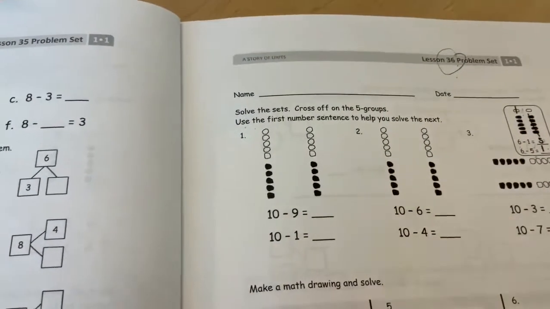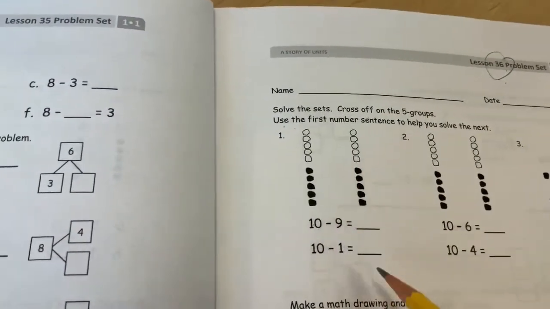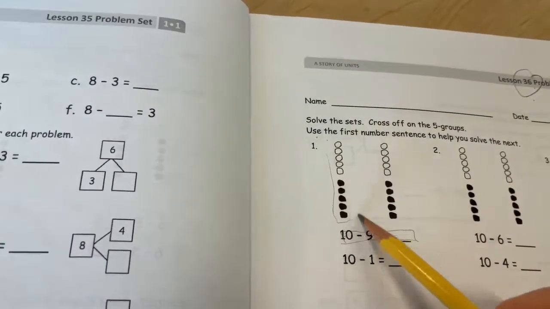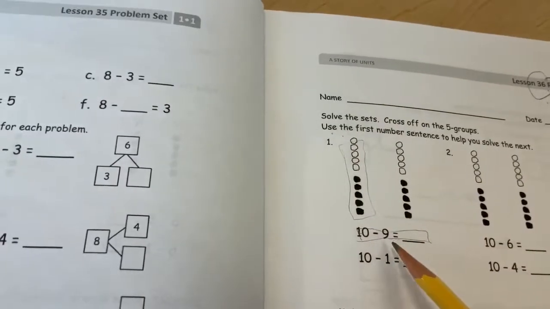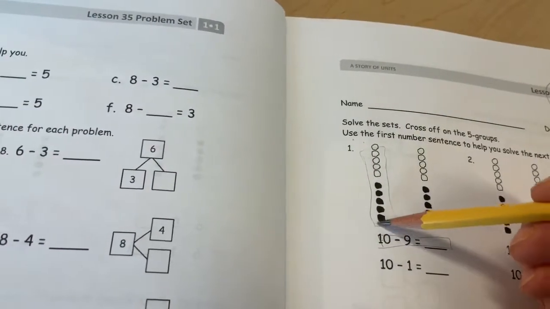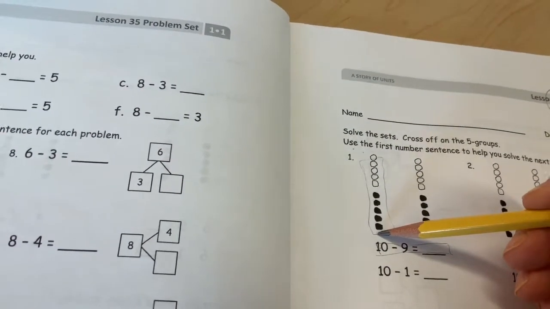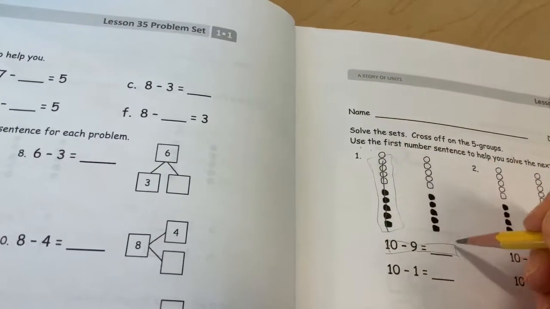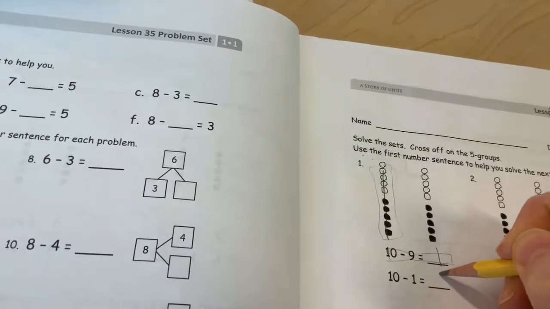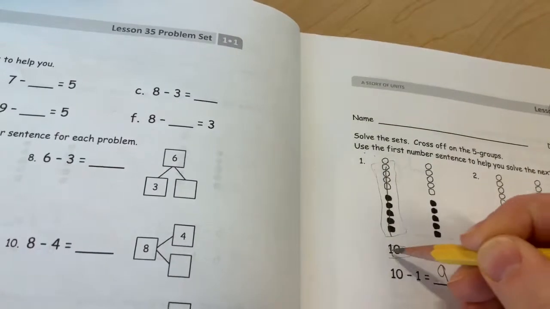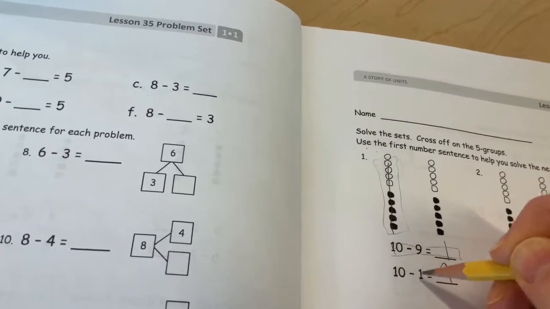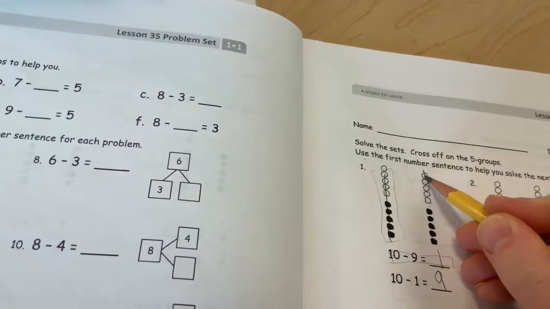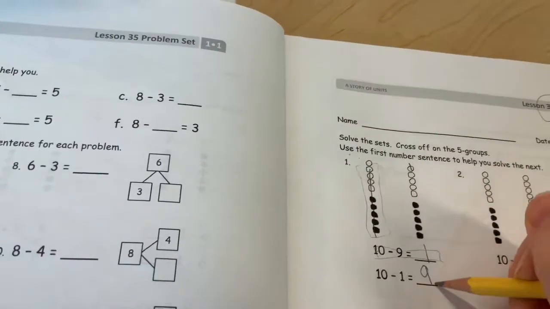Let's do the first one together. 10 minus 9. For the first one, we're going to use the first picture. 10 minus 9. So I'm going to take away my 5 and then another 4, and I'm left with 1. So then the answer must be 9 here. So if 10 minus 9 equals 1, then 10 minus 1 equals 9. And I'll take away my 1 up here, and I can see 4 and 5 make 9.